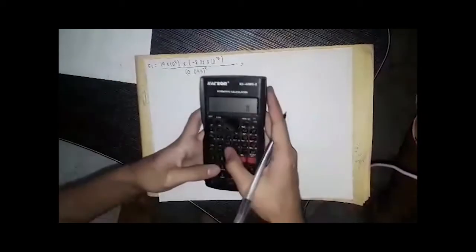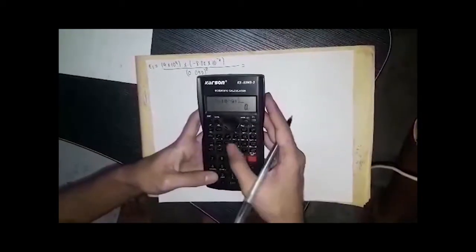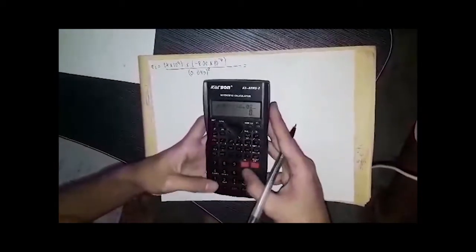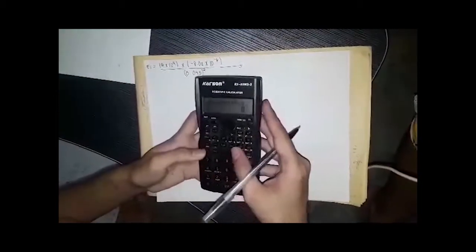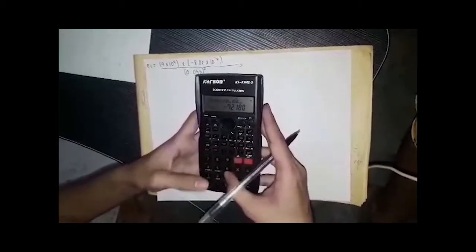So, to get the electric field of E1, we need to use the formula. The Coulomb's constant is 9 times 10 raised to 9. The charge is negative 8.02 times 10 raised to negative 6, while the distance is 0.043.